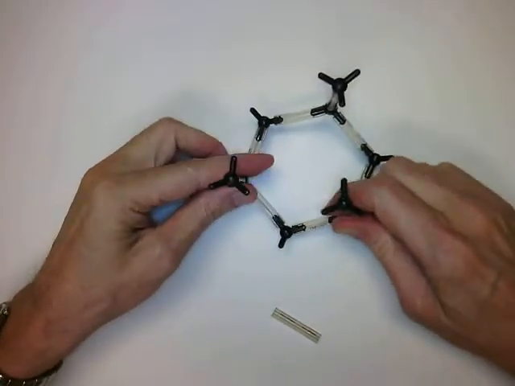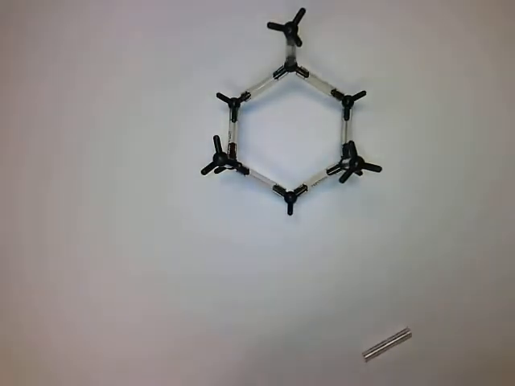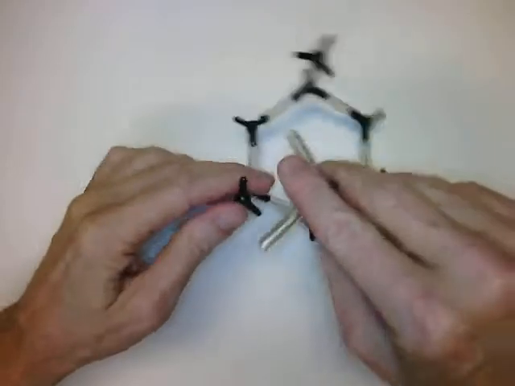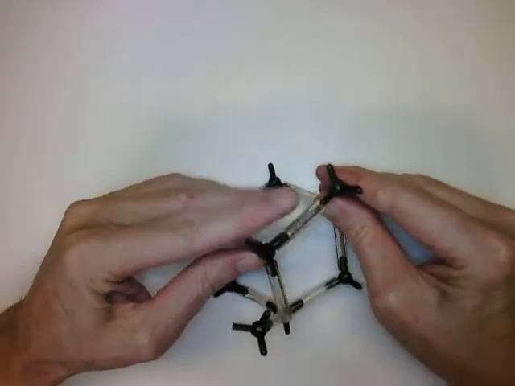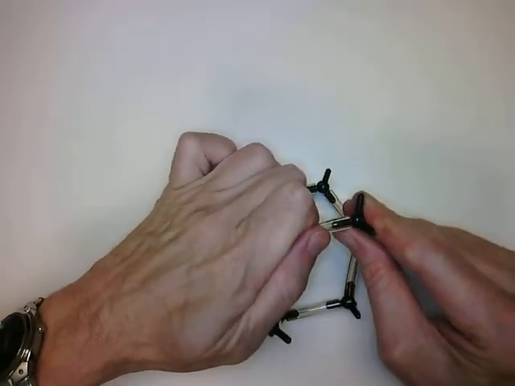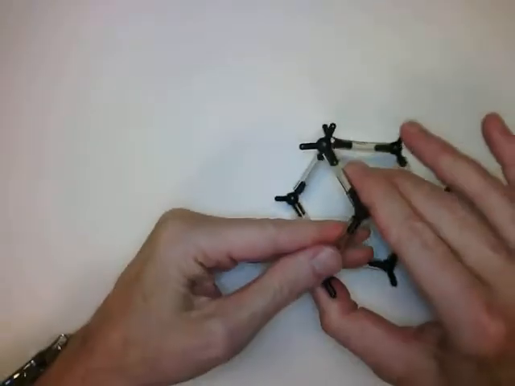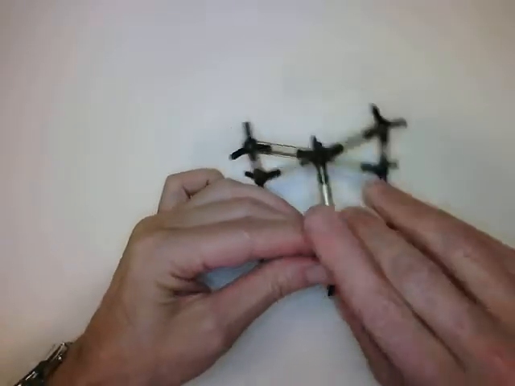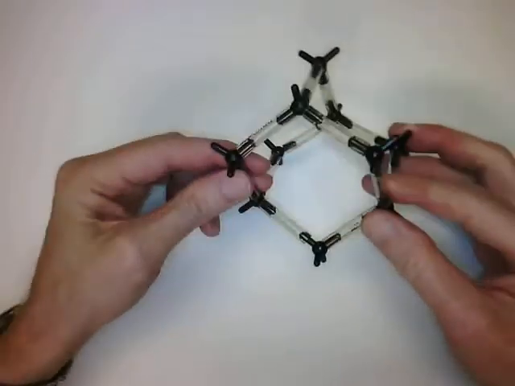So we have this. Okay. And then we're going to tie those together with another atom, to complete this sort of almost cage-like structure here, which looks like this.